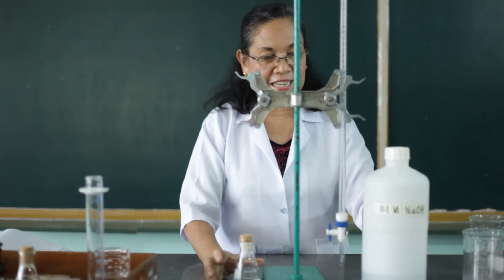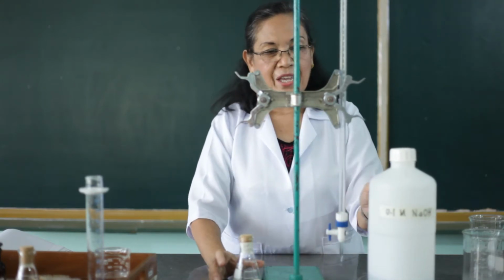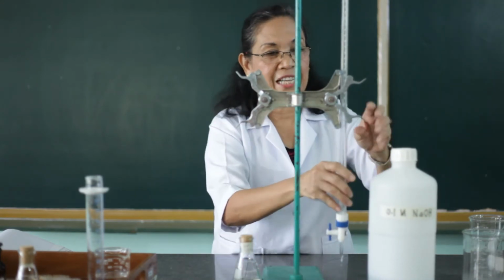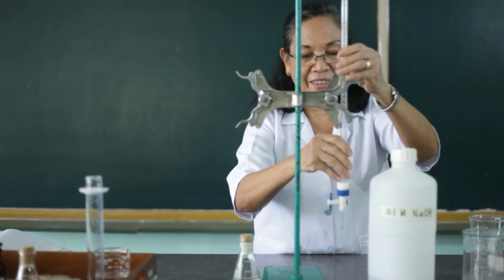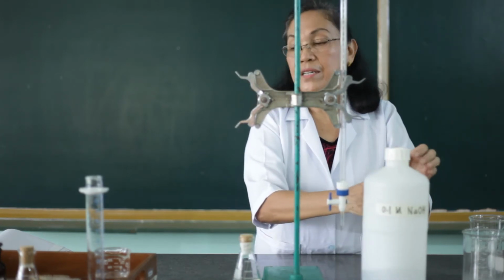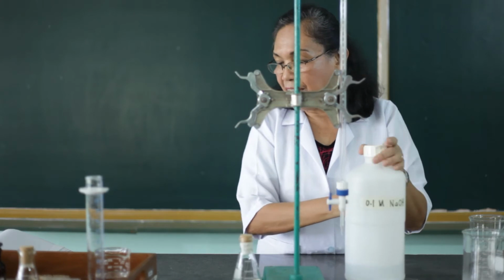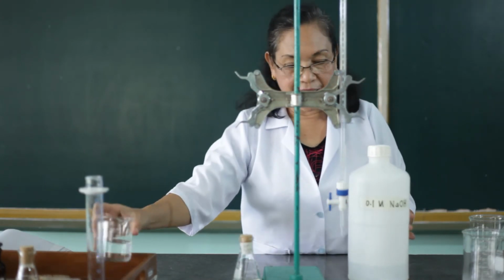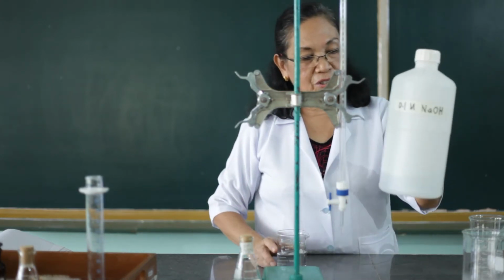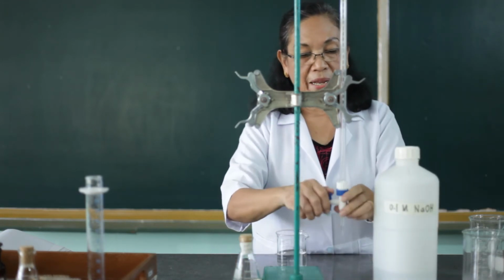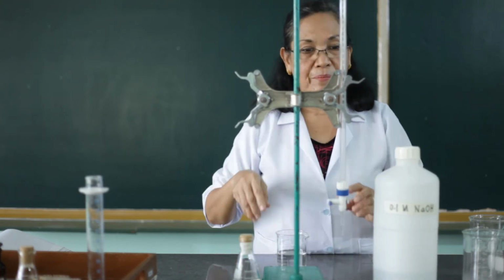In standardizing our sodium hydroxide solution, we're going to use the titration process. So we have to get some amount of this sodium hydroxide and we will place it into the burette.